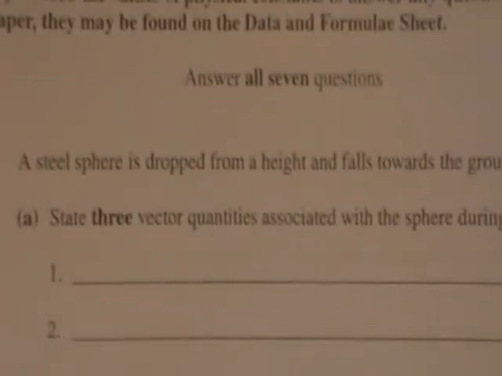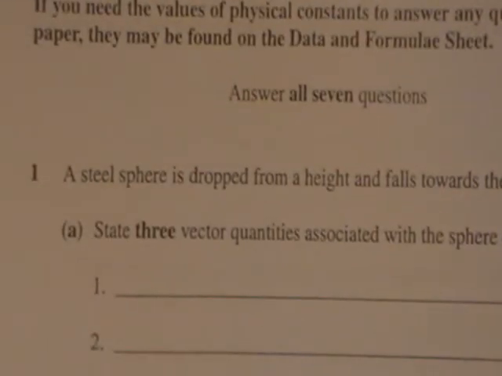This is Jun2004 AS1. Question 1. A steel sphere is dropped from height and falls towards the ground. State 3 vector quantities associated with the sphere during its fall.